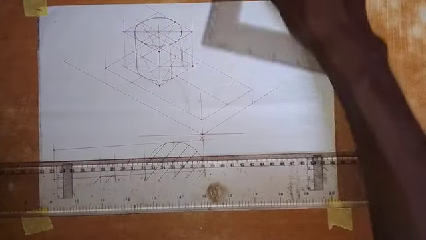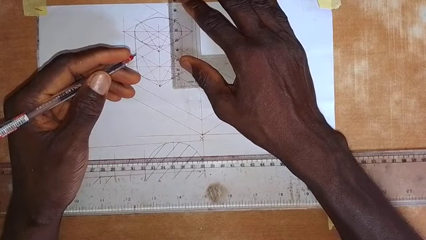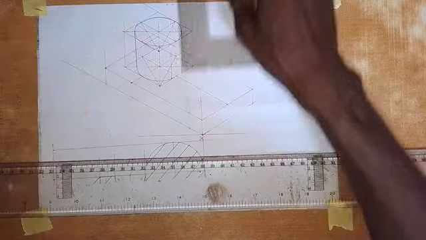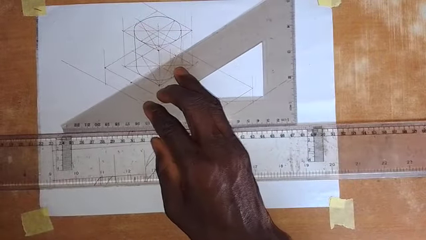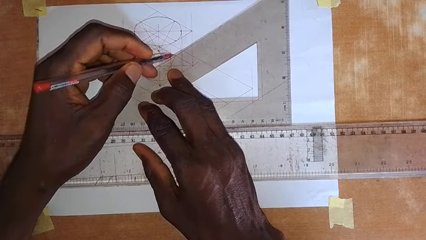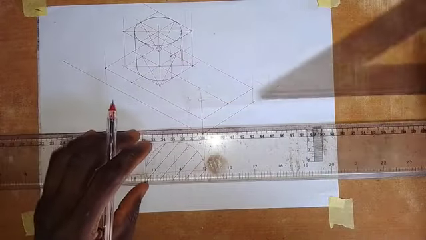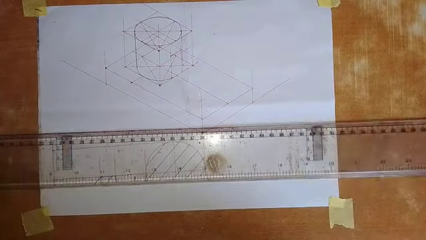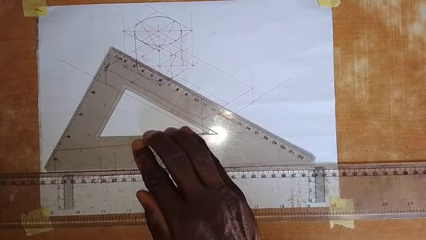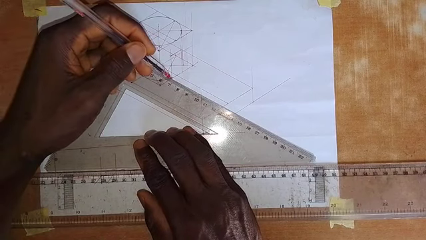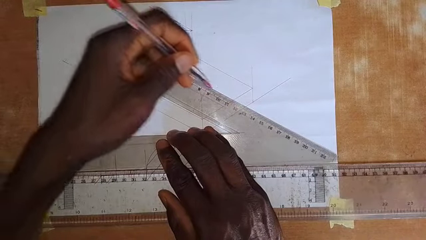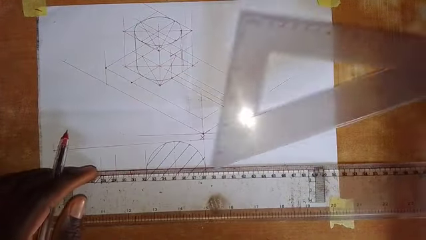Alright, so on this vertical line I will take a measurement of 22 millimeters. So this is 22 millimeters. So here I'm going to connect this together like this. Okay, so connect this together. So then the next thing I'm going to do, I need to transfer this 6 millimeters. I will transfer it to the front here like this, and also I will transfer this to the front like this.